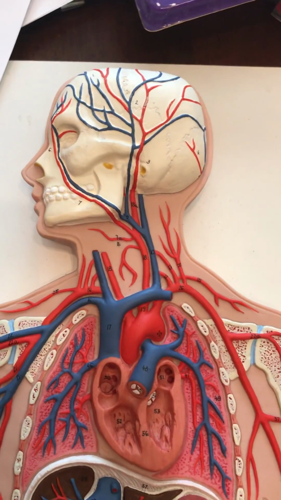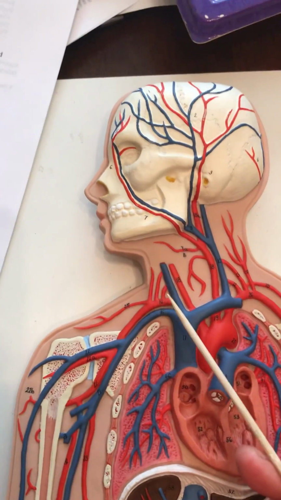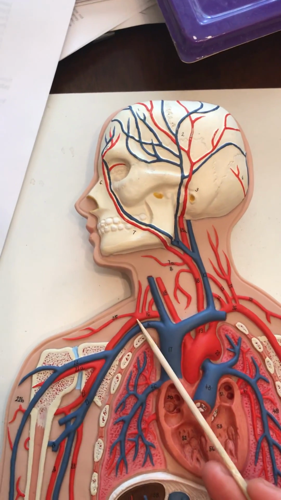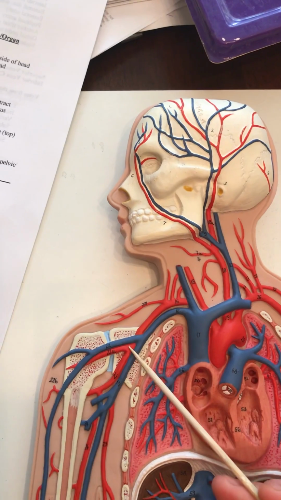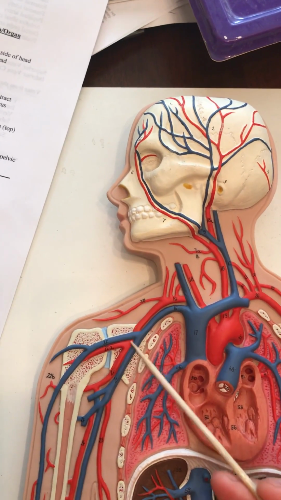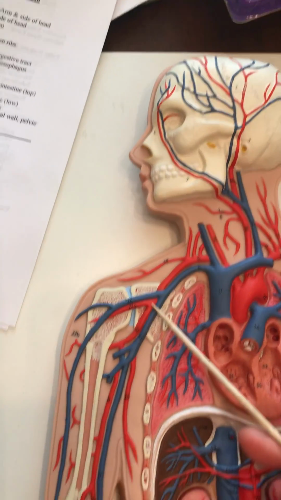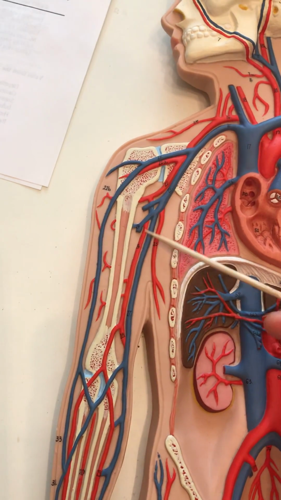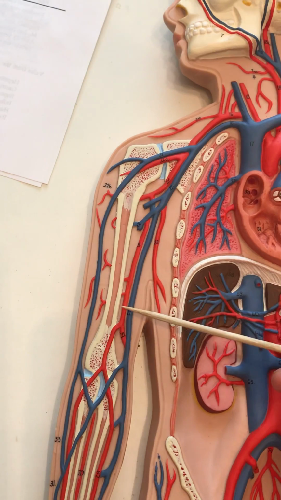Now, the arm is easy. Subclavian is the first part because it's under the clavicle, subclavian. As it goes through, when it hits the armpit, it's called the axillary artery because it's where the axilla is. Then we're going down the arm. As it goes down the arm, that turns into the brachial artery.